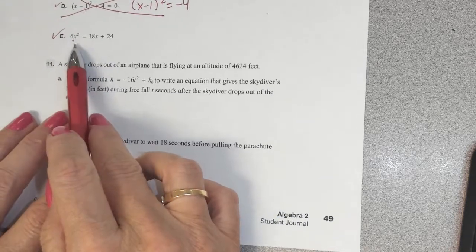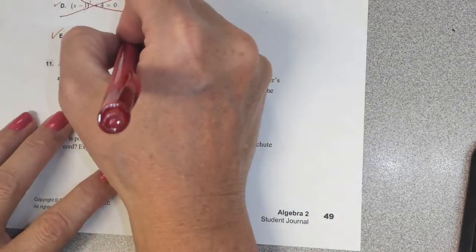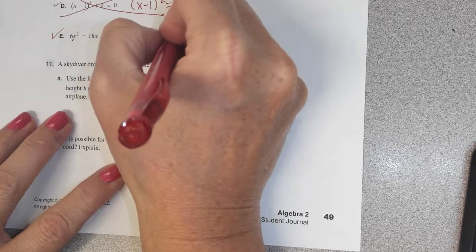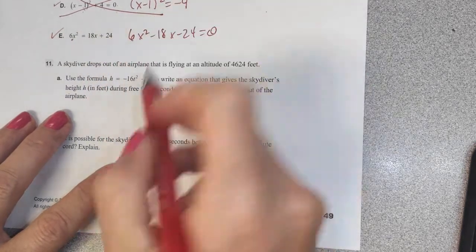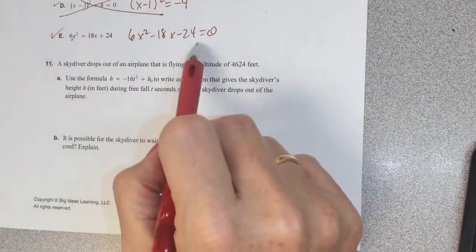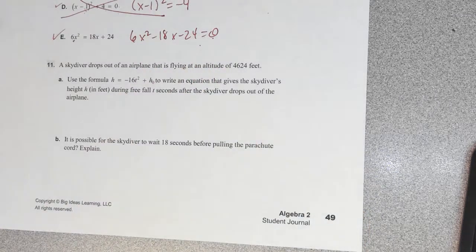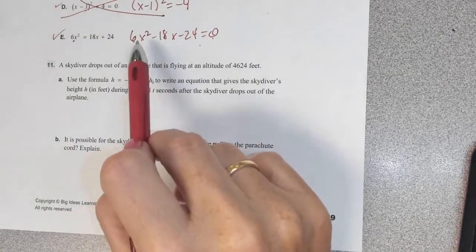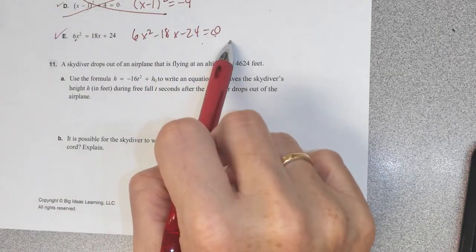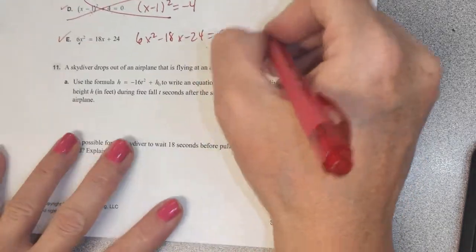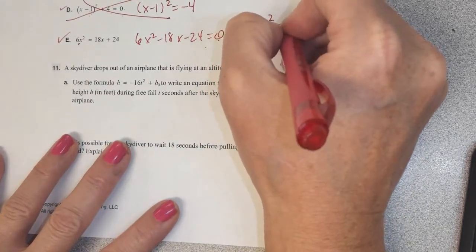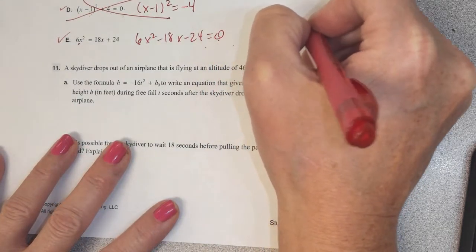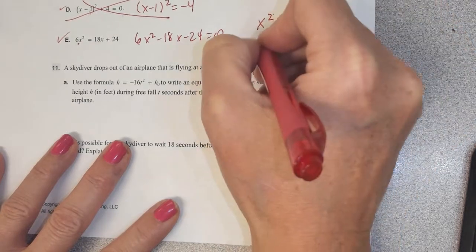Last one we'll check is this one. Have to get a set equal to 0. How can I make it easier to factor? Since it's an equation, I'm allowed to divide or multiply by numbers. Not by x's, but by numbers. What can I divide it through by then? 6. And it would turn into x squared minus 3x minus 4.